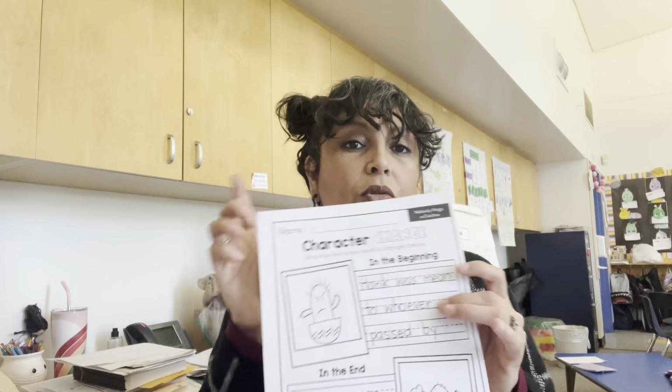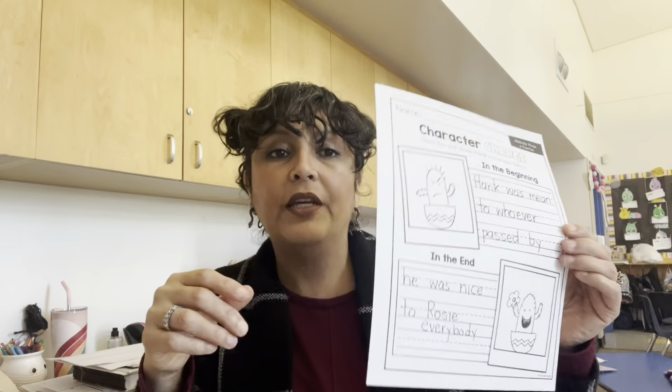So it had me reading 1, 2, 3, 4, 5 pages. I reread the page before and the page it asks me to. So I read 10 pages of the story. And then we filled out our worksheet. If I don't do a poster, they fill out a worksheet.